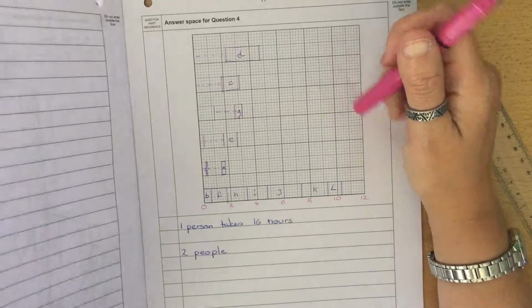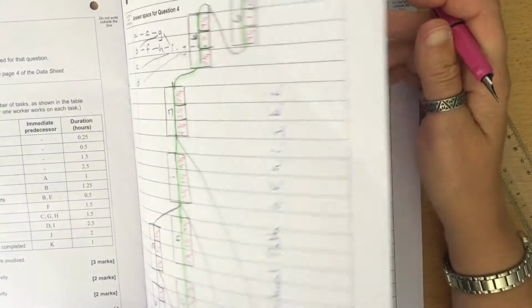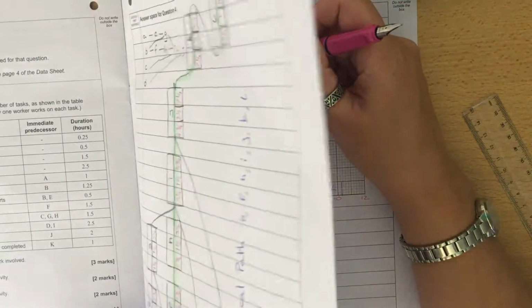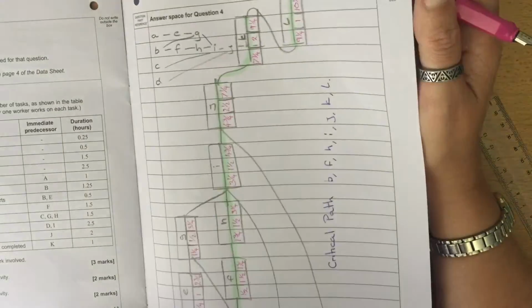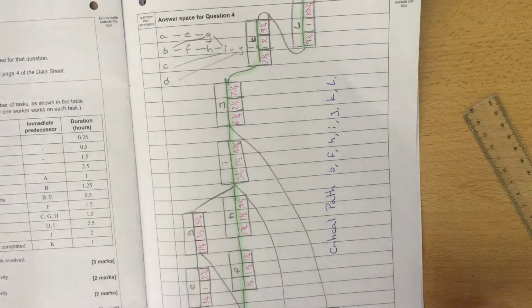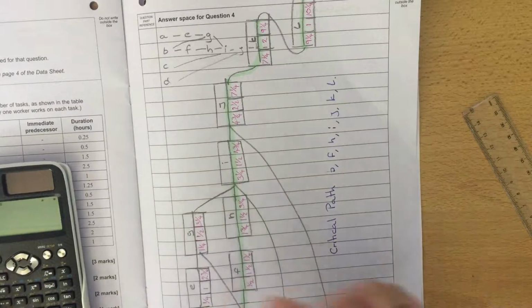So if we look at D, which is the latest one to finish, we may end up having to delay some other things if they don't fit in.